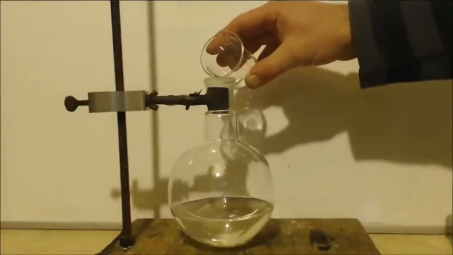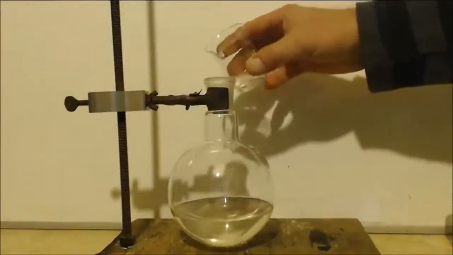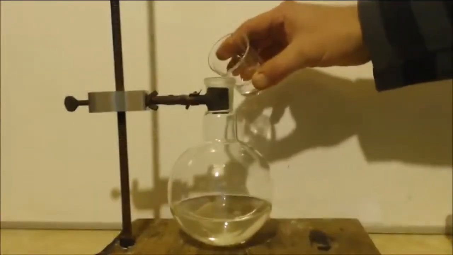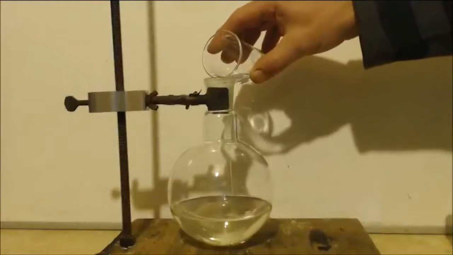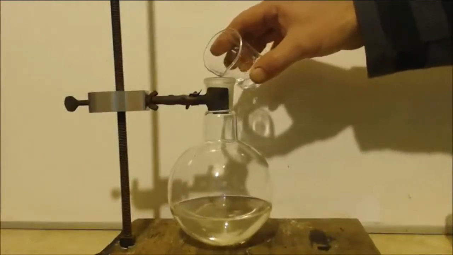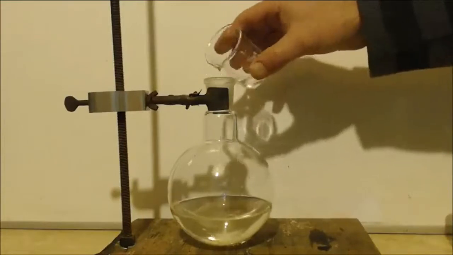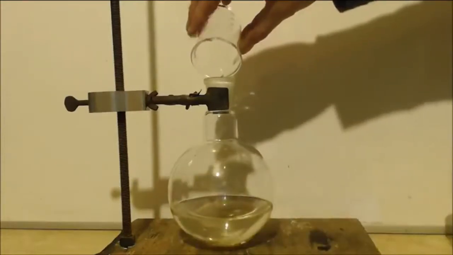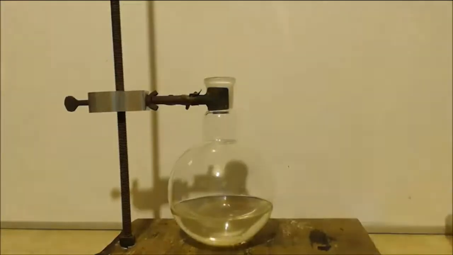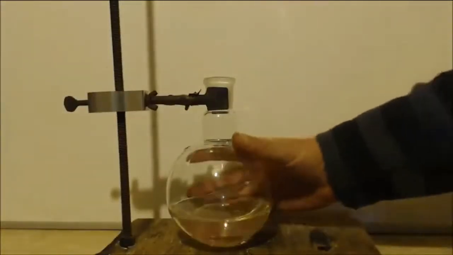Had it in the refrigerator, so it's cooled down. It's actually still cold. Well, that's it. I'm just going to set it for distillation. I'm going to make sure that this has warmed up because it's actually still cold.